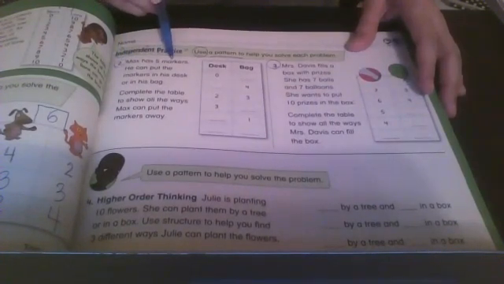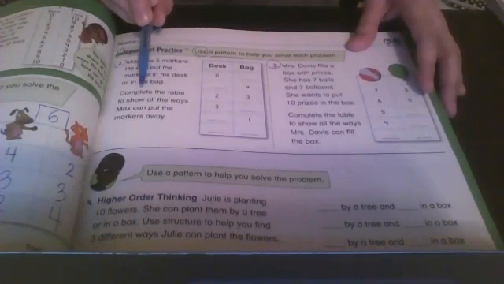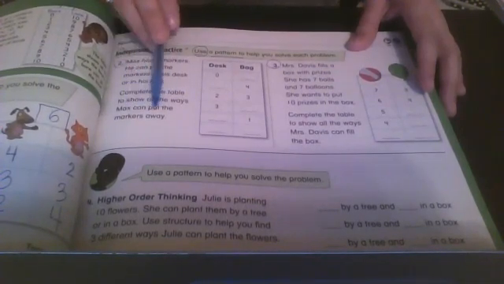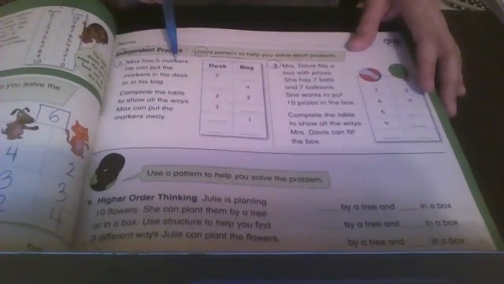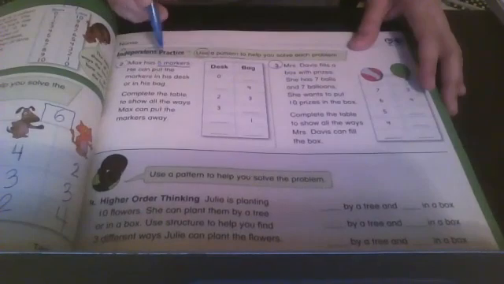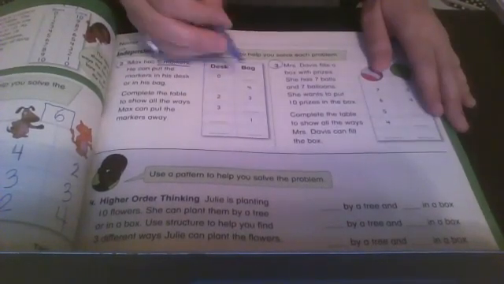Max has 5 markers. He can put the markers in his desk or in his bag. Complete the table to show all the ways Max can put the markers away. All right, so we know that Max has 5 markers, and we're going to look at all the different ways he can divide them between his desk and his bag.